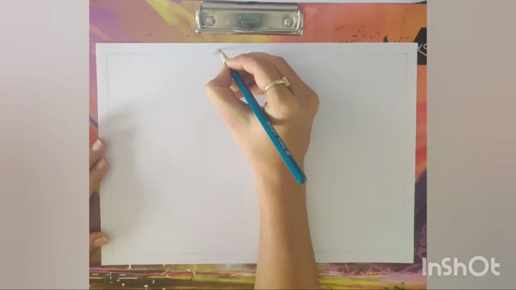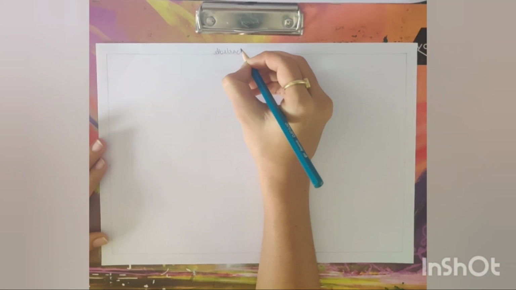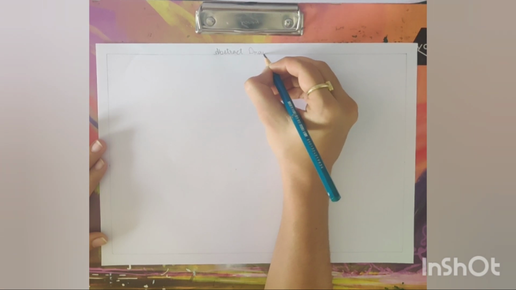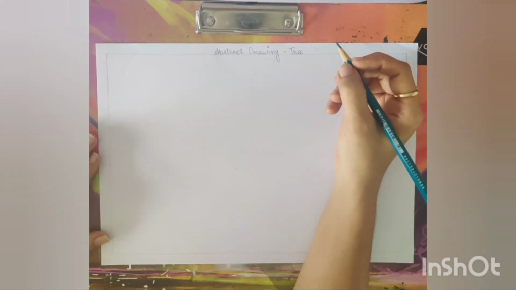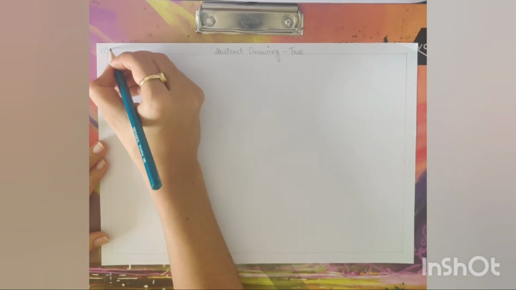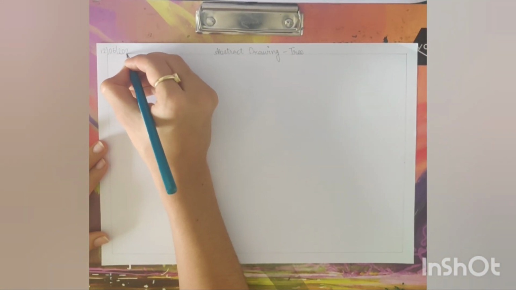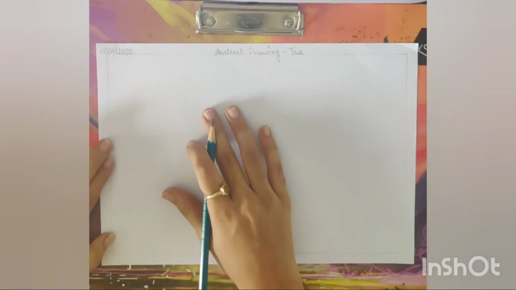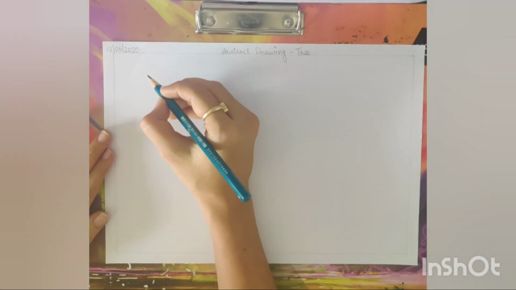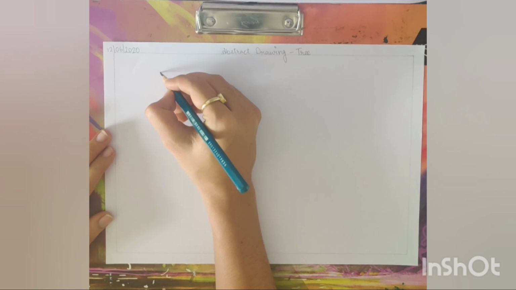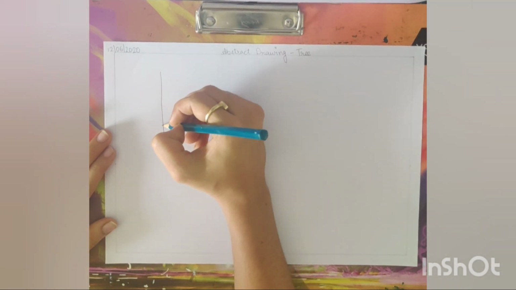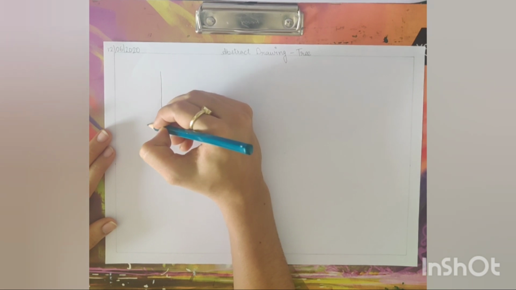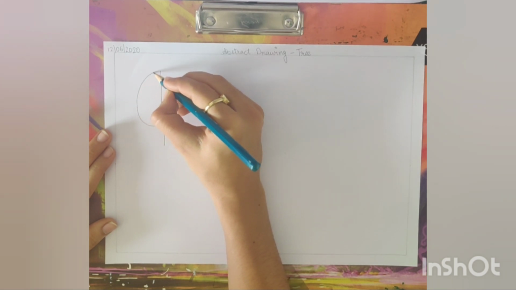First, I have drawn a margin of 1 centimeter from all the sides. I am writing today's topic, that is abstract drawing - tree. Then I will write today's date at the top left corner of the page. Then we will start beginning with our topic, that is drawing a tree. I am drawing a straight line, and now I will make random curves like this.